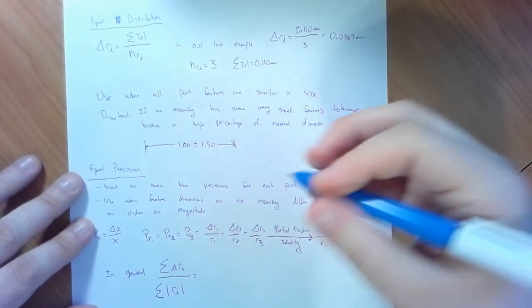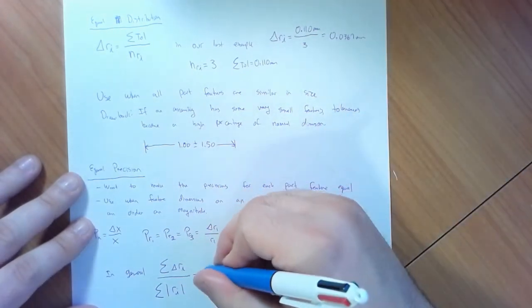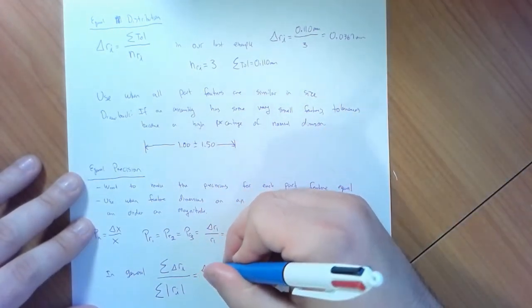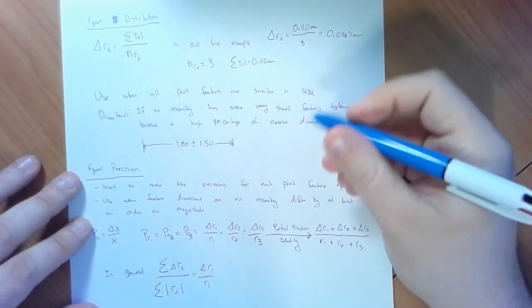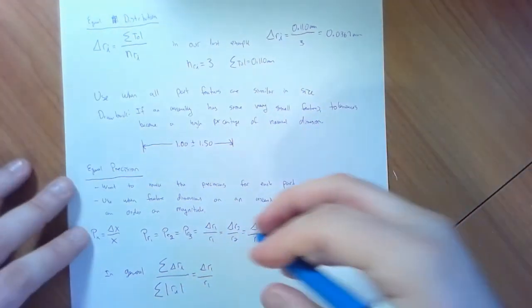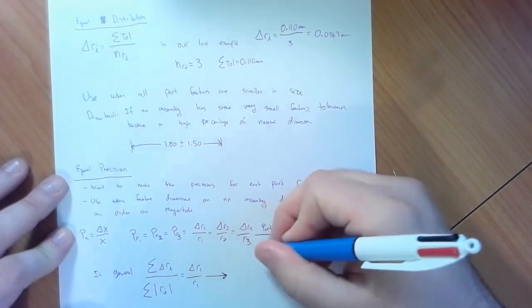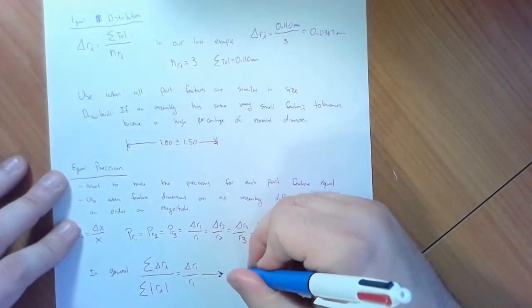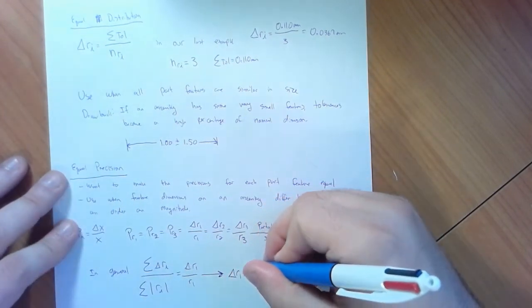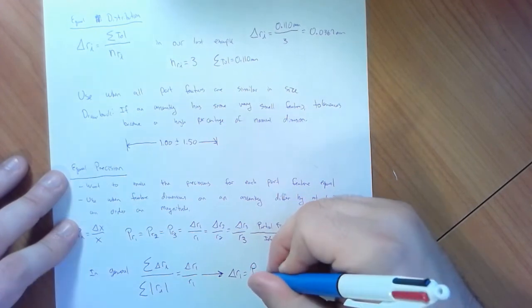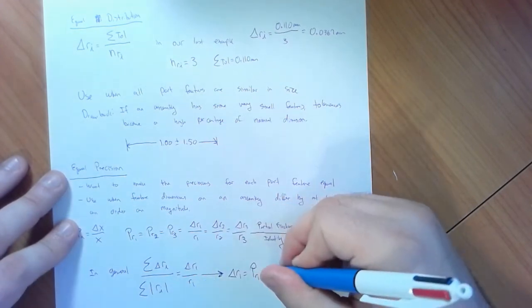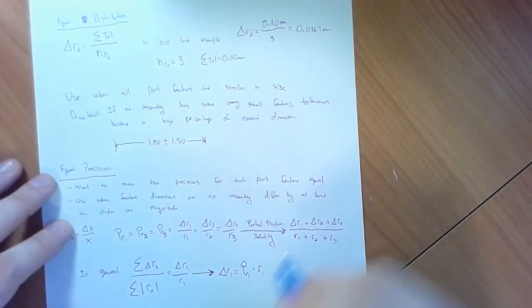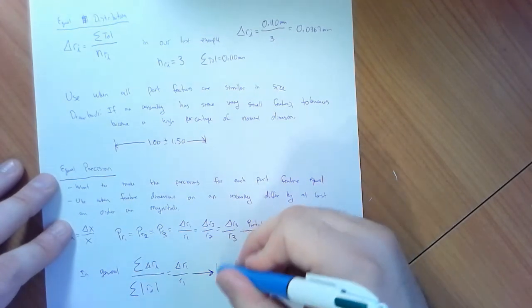So what that translates into is basically delta R1 over R1. And remember, this is just the precision, so if I were to actually calculate this out, I would say that delta R1 is equal to the precision associated with R1 times R1. And that's how I would get my result. That's how I would set my tolerance.